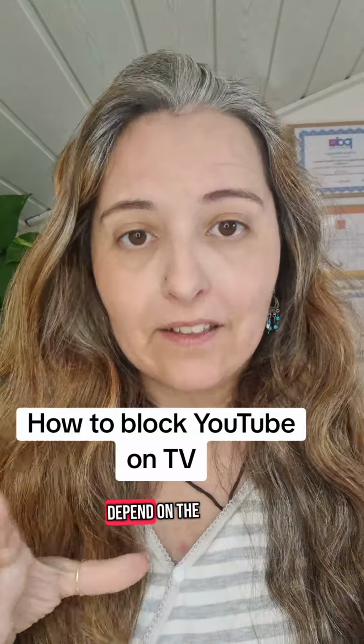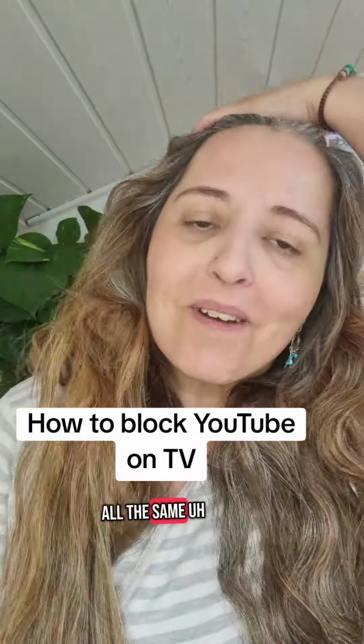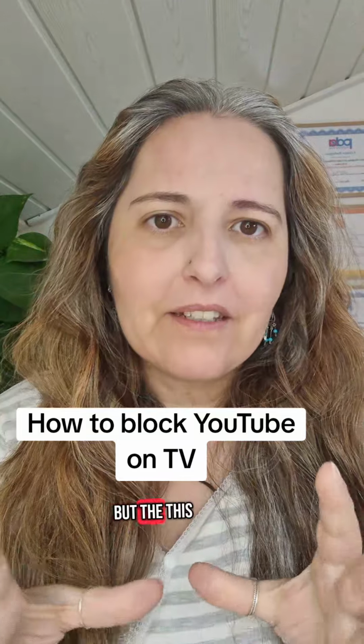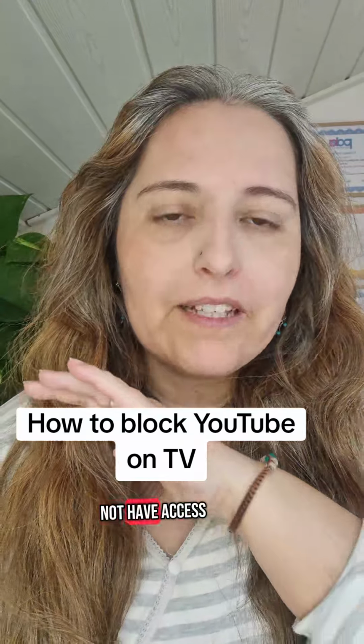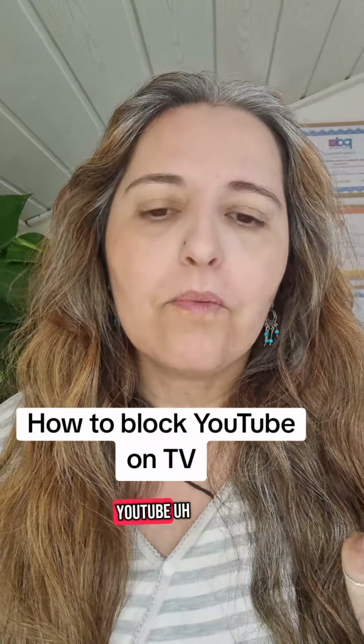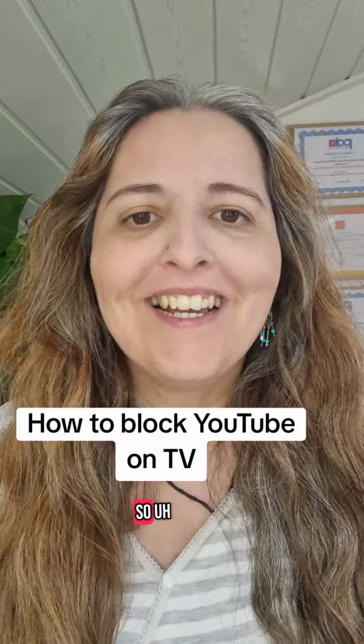So it will depend on the TV, they are not all the same, but what I'm going to say applies to most TVs. If you really want to restrict the full app, not have access at all to YouTube, in most TVs you cannot delete it because it's Android TV, and YouTube belongs to Google. But what you can do is block it.